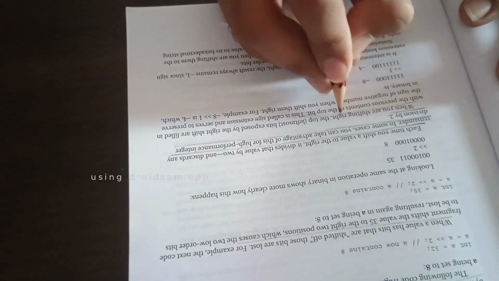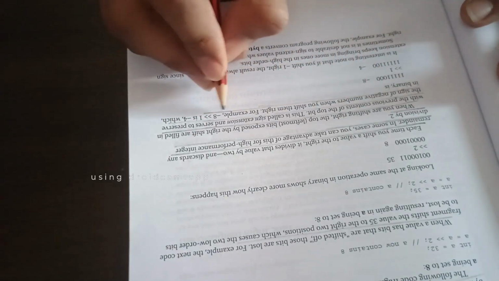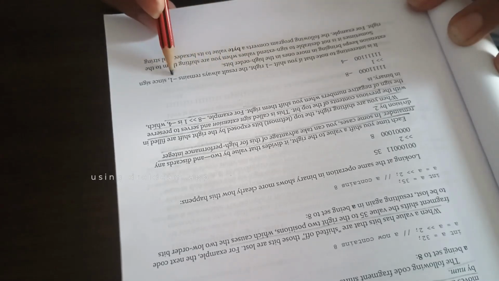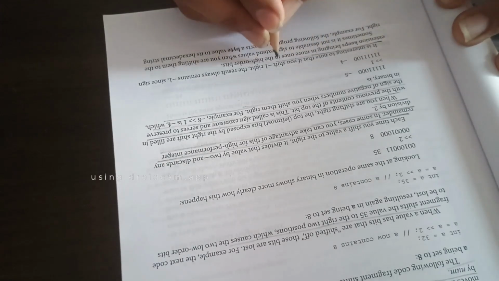So when you are shifting right, the top leftmost bits exposed by the right shift are filled in with the previous contents of the top bit. This is called sign extension, and it preserves the sign of a negative number in binary. It is interesting to note that if you shift -1 right, the result will always remain -1, since sign extension keeps bringing in more ones in the high order bits. So you cannot magically turn -1 into a positive number.